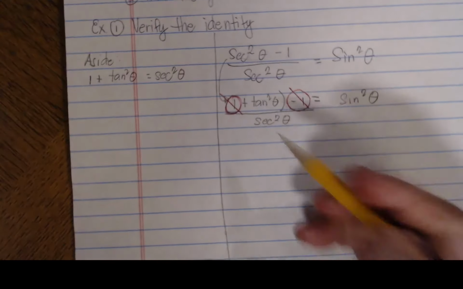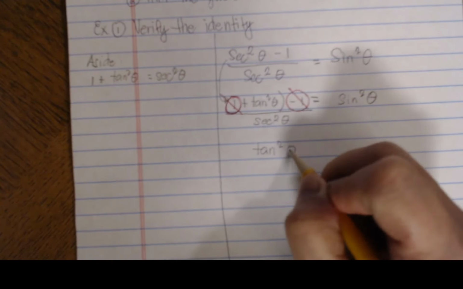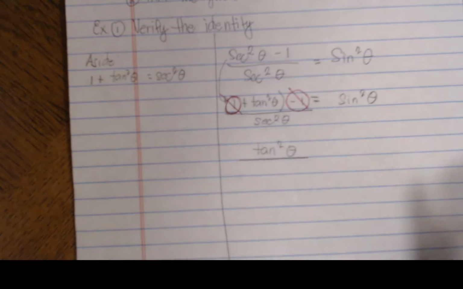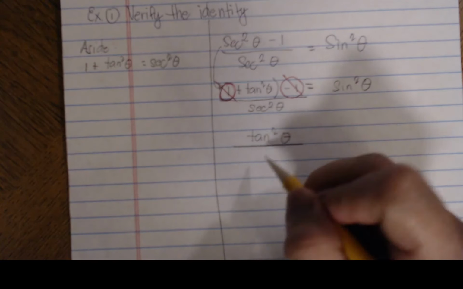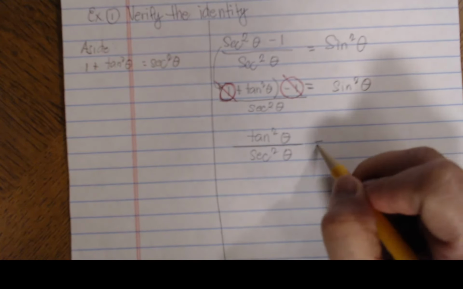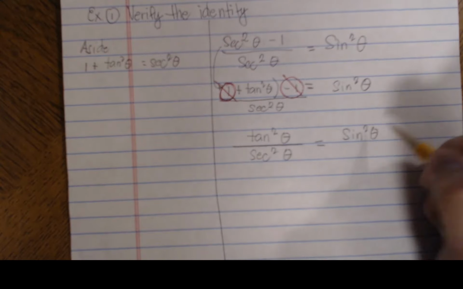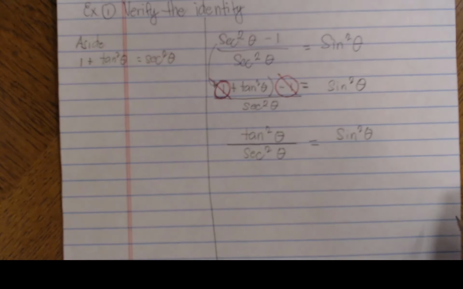Then I have tangent squared theta as my numerator, and secant squared theta as my denominator, and of course the right side, sine squared theta. Just keep bringing this down.